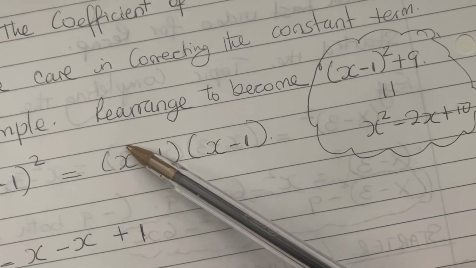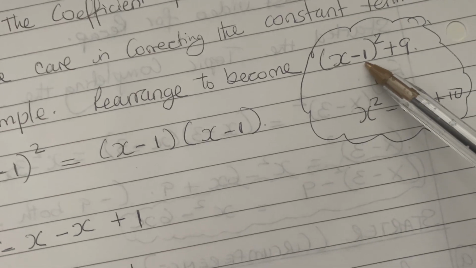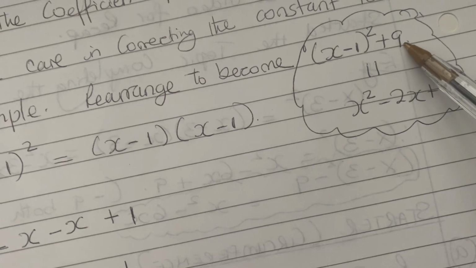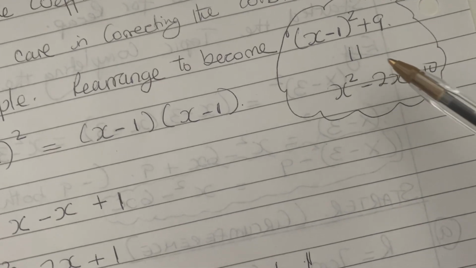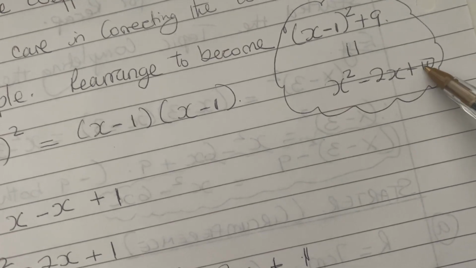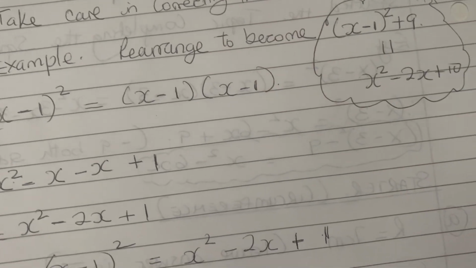So example, rearrange x minus 1 all squared plus 9 equals x squared minus 2x plus 10. So they said we should rearrange this.